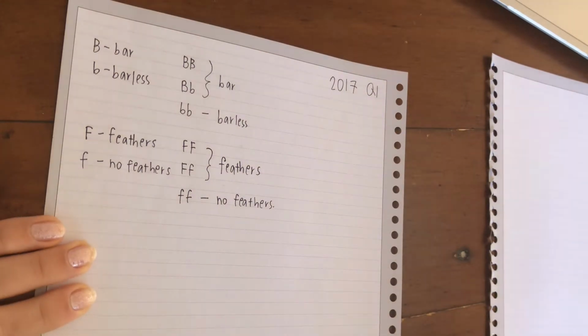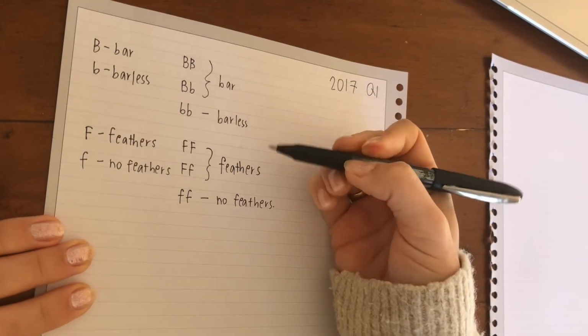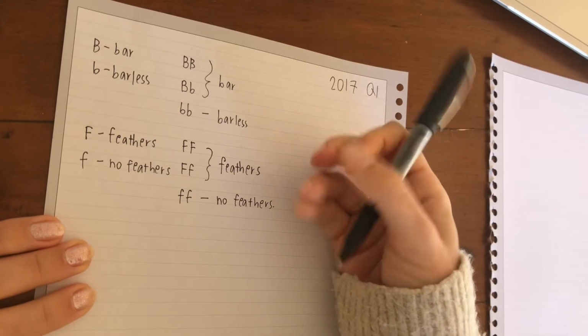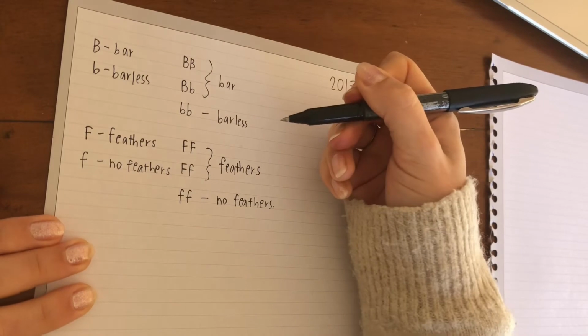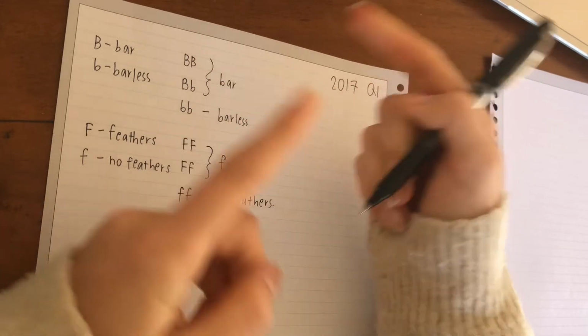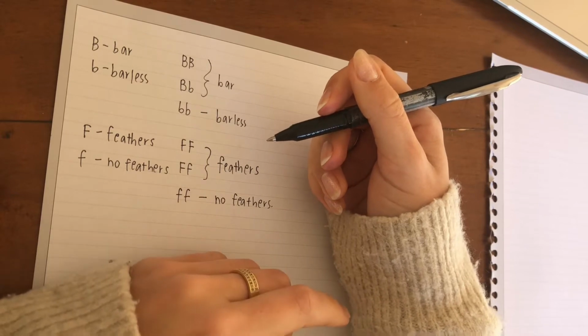Groovy. All right, the last thing it says is that these two genes are not linked. And just like we discussed yesterday, what that means is that the two genes are found on different pairs of chromosomes, in which case they can be inherited in different combinations depending on independent assortment during anaphase and meiosis.